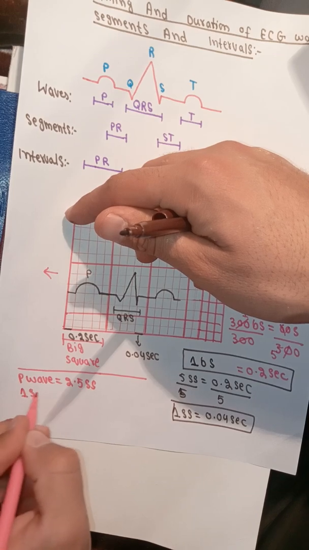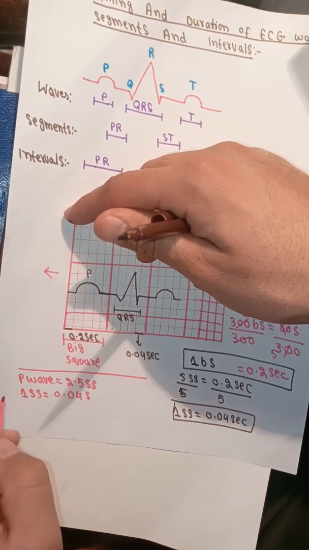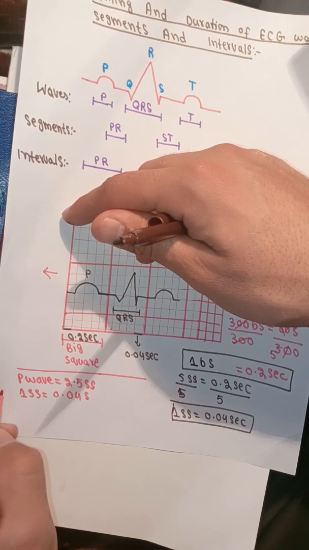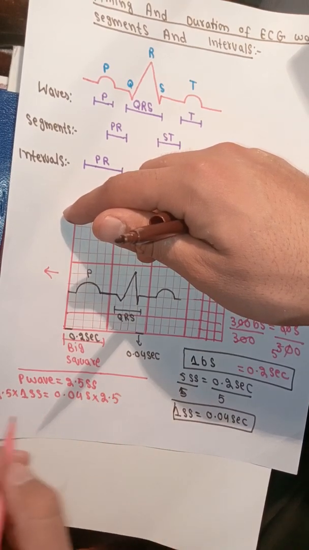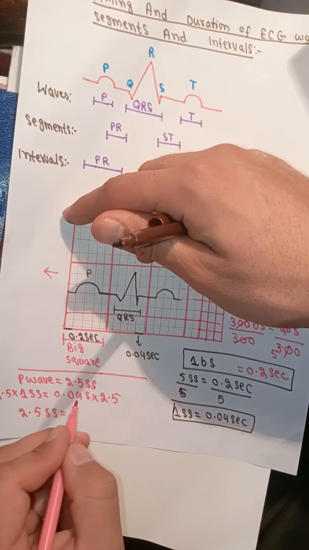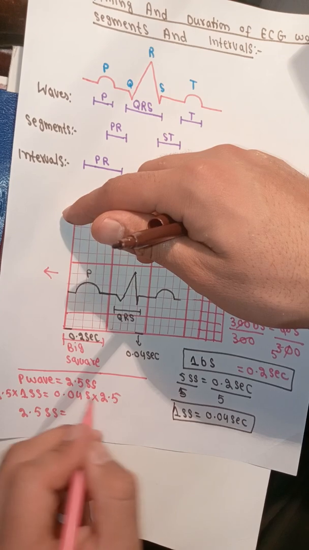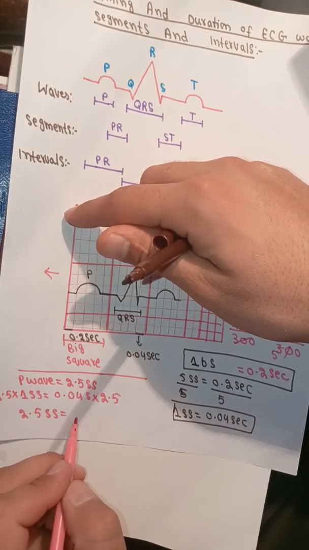One small square is equal to 0.04 second. If I multiply both sides by 2.5, then 2.5 small squares is equal to, if I calculate and multiply this, 0.1.